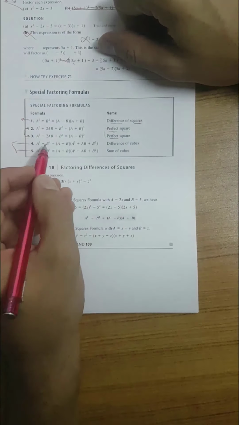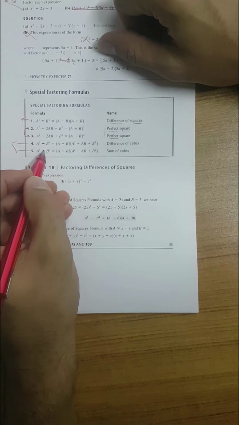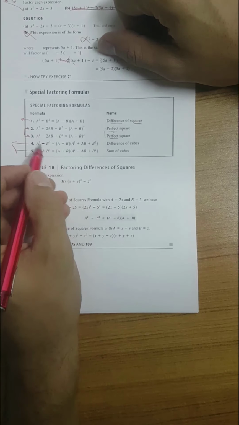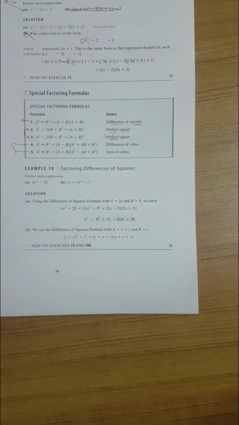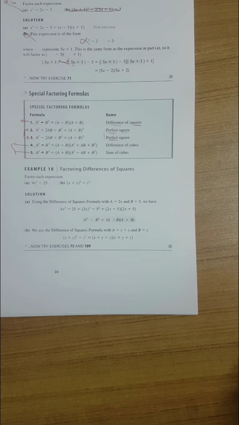So these ones are new. This is addition and subtraction between what? Between two cubes. So difference between two cubes and sum of two cubes. Difference of cubes or sum of cubes. When I say cubes, I mean two. Okay, dear. So that's all that we have.